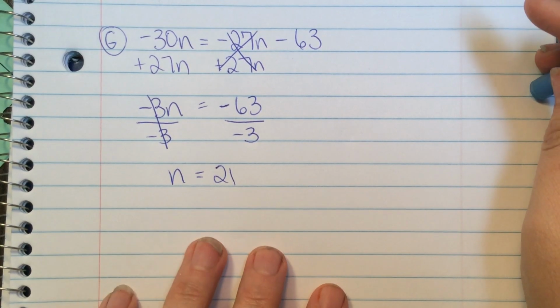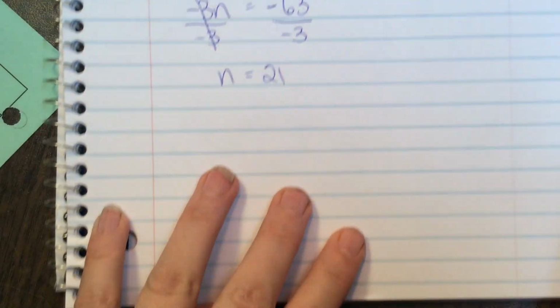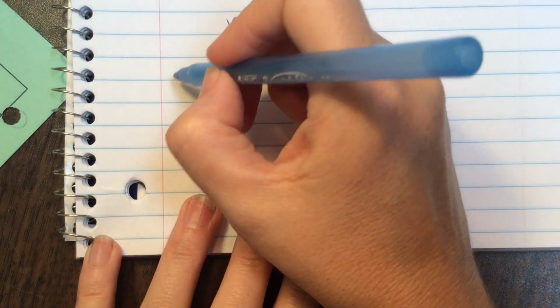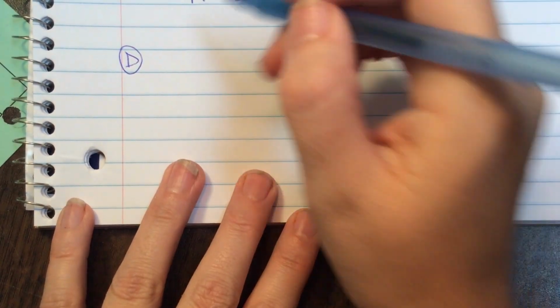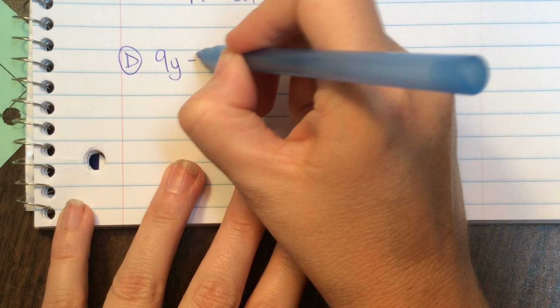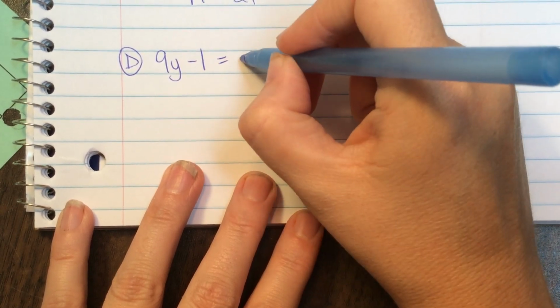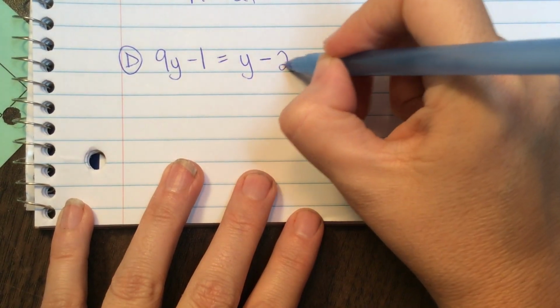All right, let's try another one. How about D? I got 9y minus 1 equals y minus 25.